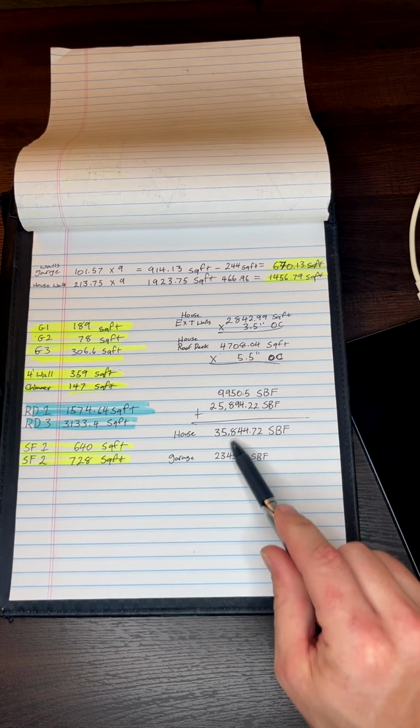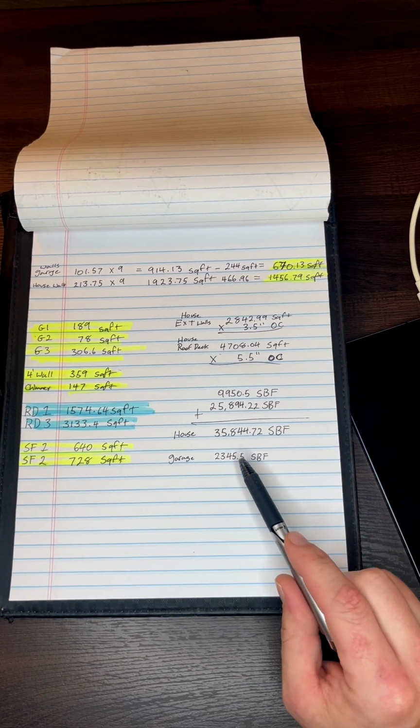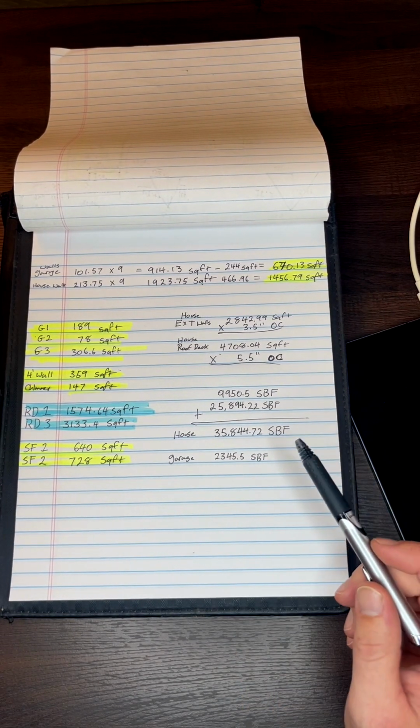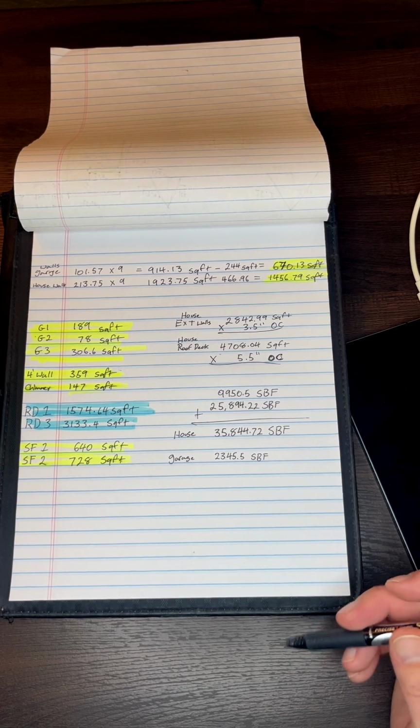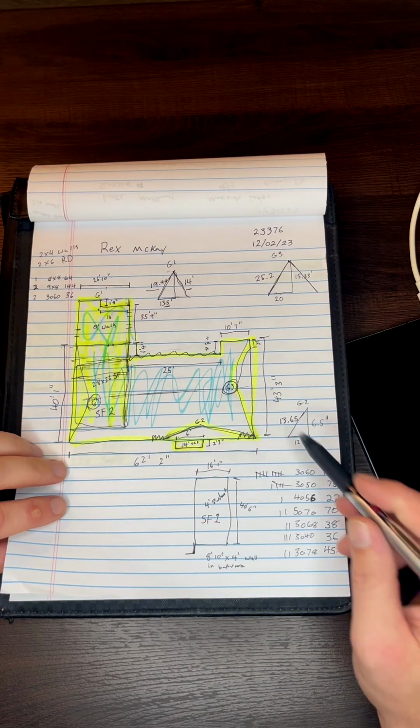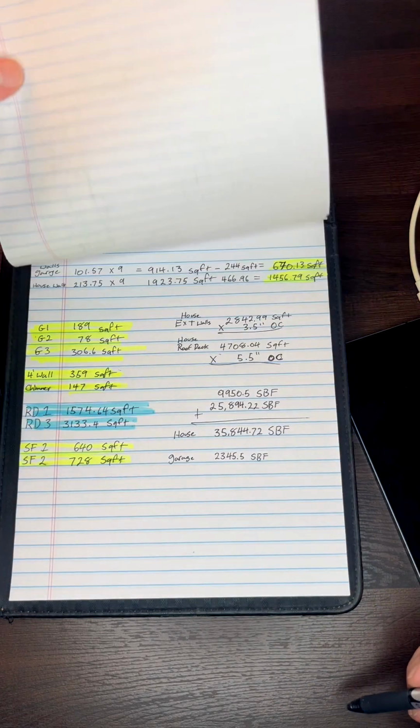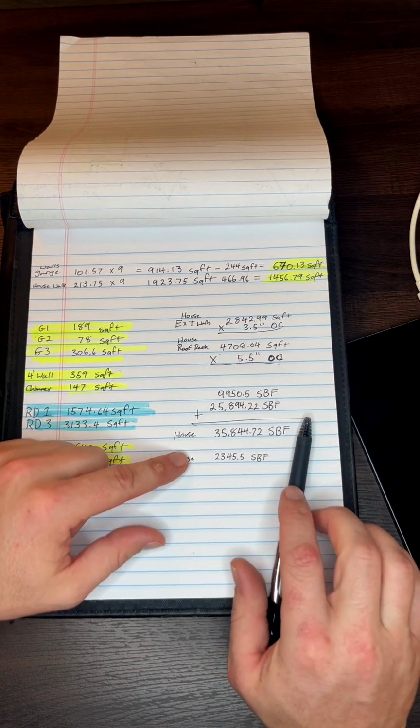Now we've got square board foot numbers. All we have to do now is pair this with how much we're selling spray foam per square board foot, and that will give us our overall price on the building. But now we know the surface area of the entire building, and we know how much we've got to bring.